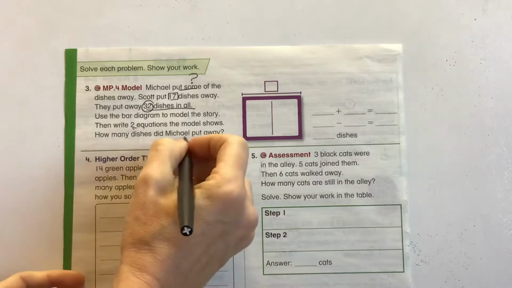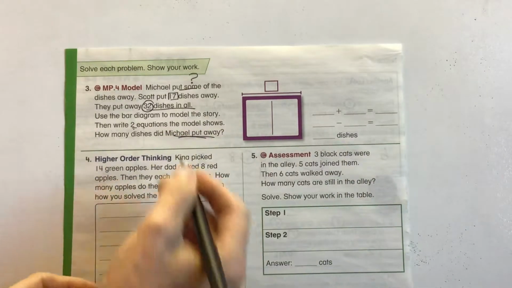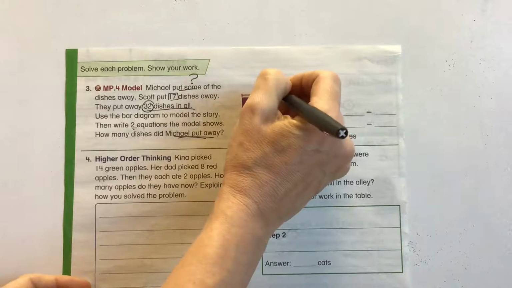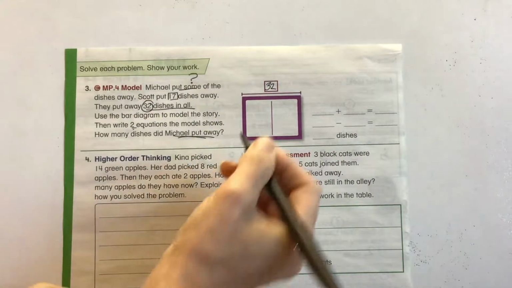How many dishes did Michael put away? So we want to get to our answer there. So we know there were 32 in all. We want to put our total up there. Michael put some away.